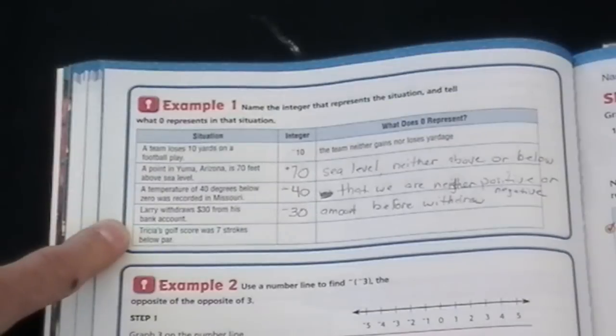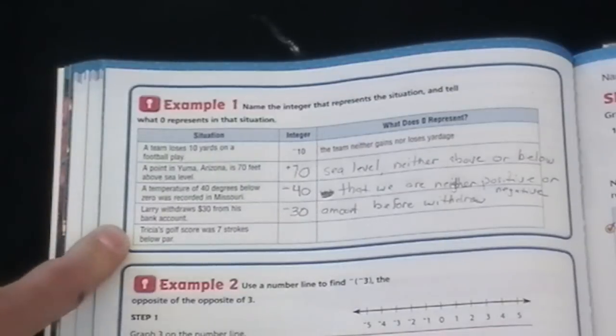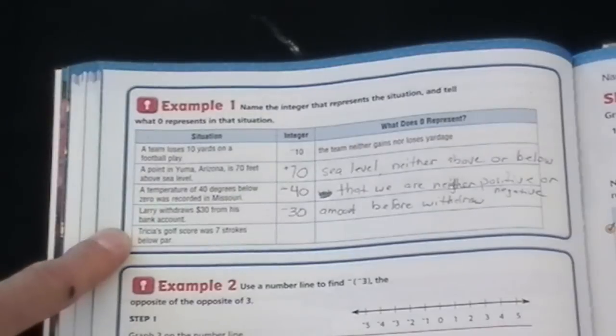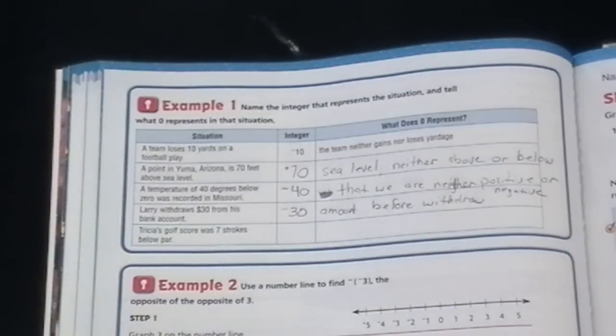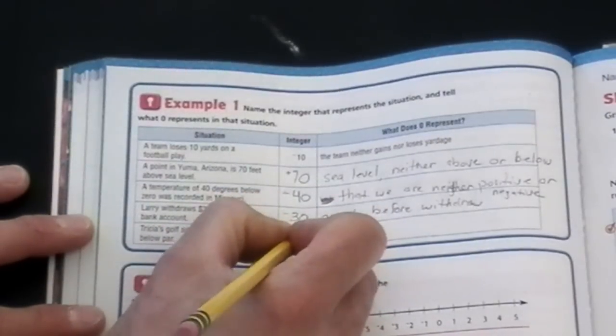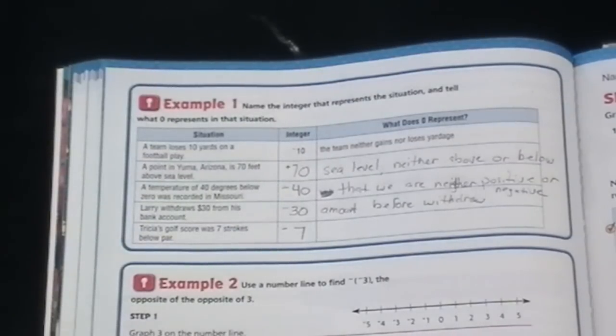Trisha's golf score was 7 strokes below par. Well, what does that mean? Let's think about it. If she were above par, that's a positive integer, but she's below par, so that's going to be a negative integer. So we're going to say minus 7. What does 0 represent here? Again, 0 doesn't represent a score of 0. What 0 represents here is par.